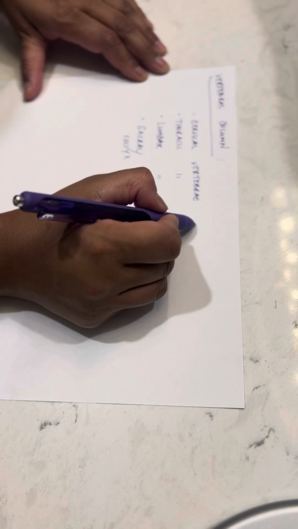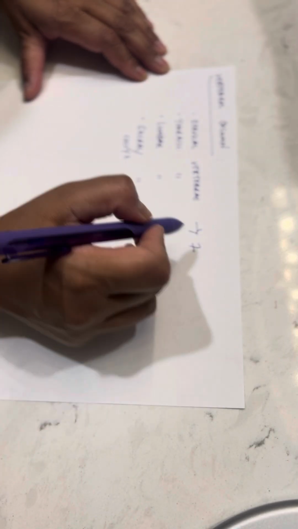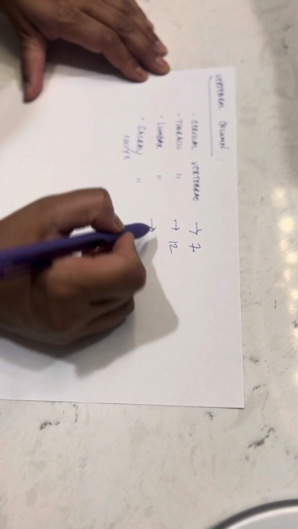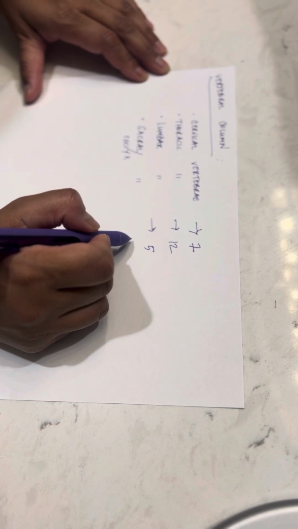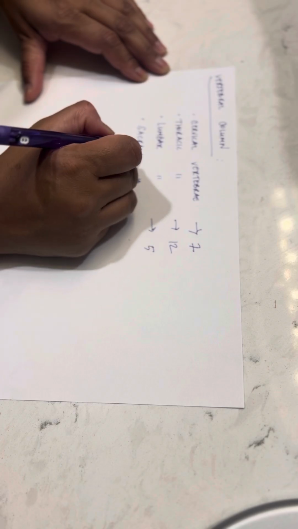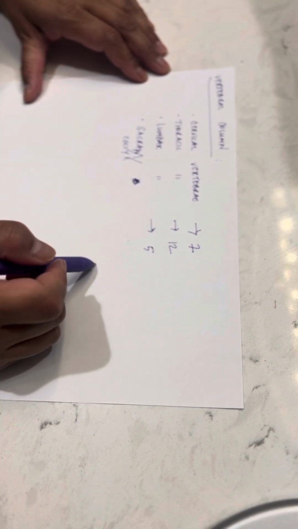Now, you need to know this for the test. There are 7 cervical vertebrae. There are 12 thoracic vertebrae. There are 5 lumbar. Okay. And then you have the sacrum and coccyx, which are more than actual vertebrae. Okay.